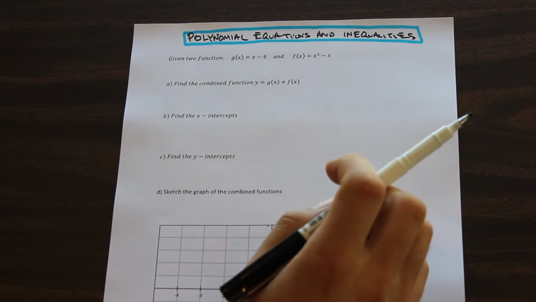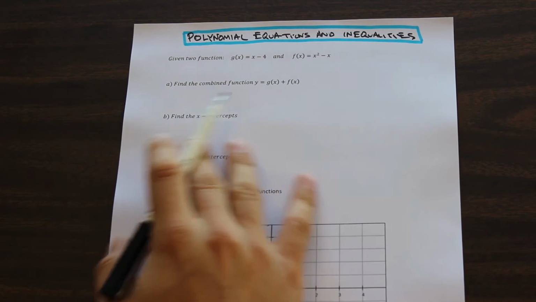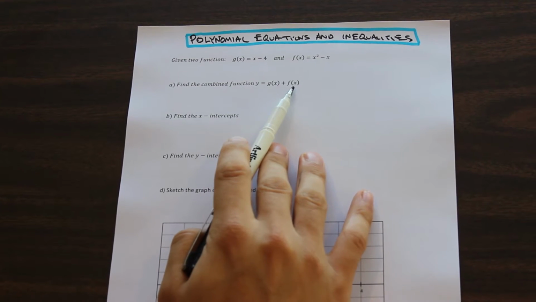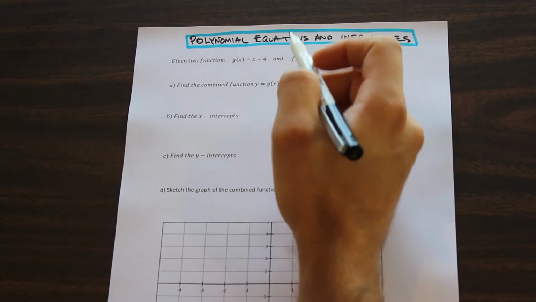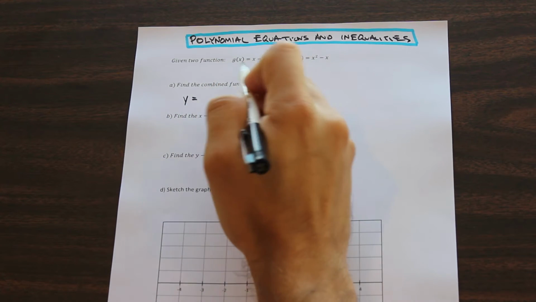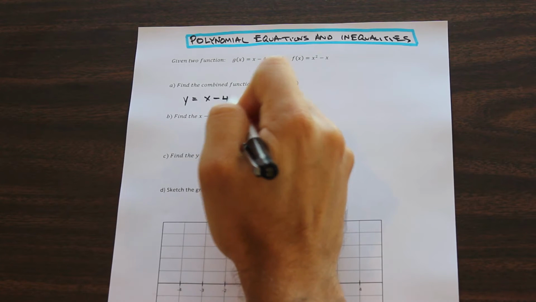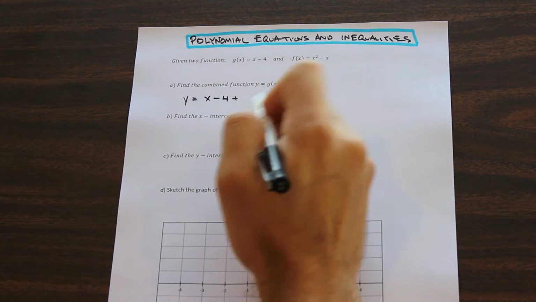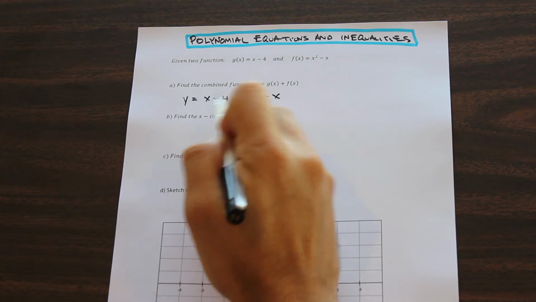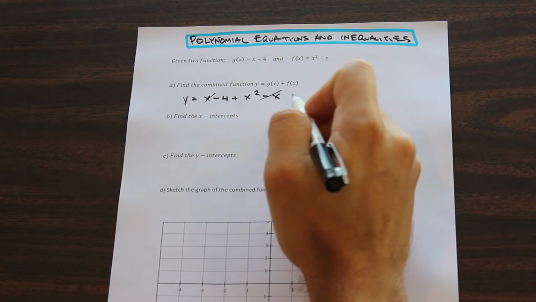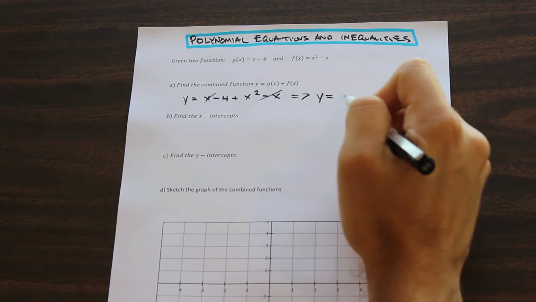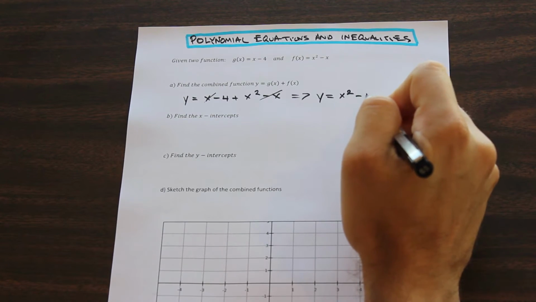So what do we need to do here? Well, we need to first combine the functions, and it gives us a formula here: g of x plus f of x. So that's exactly what we're going to do. We're going to add these two functions together. So we have y is equal to g of x, x minus 4, plus f of x, which is x squared minus x. As we can see here, we have x minus x, and rewriting that, we have y equals x squared minus 4.